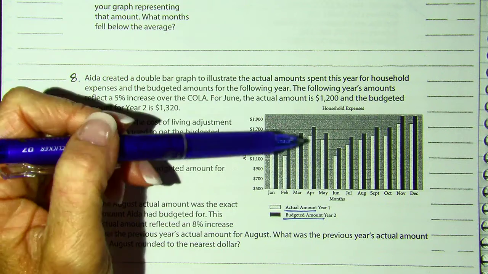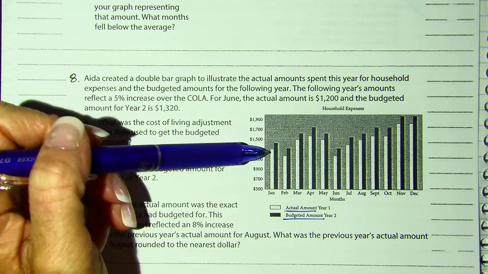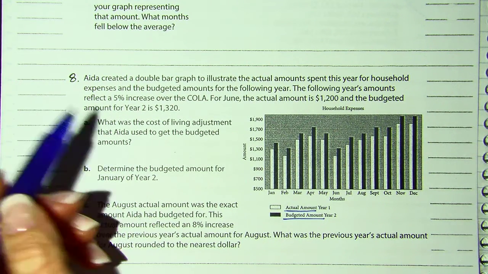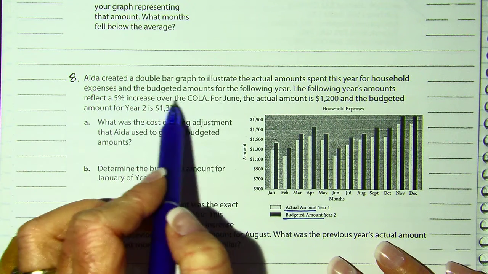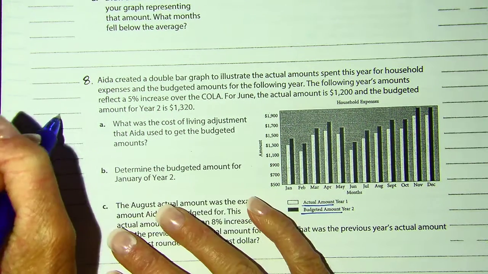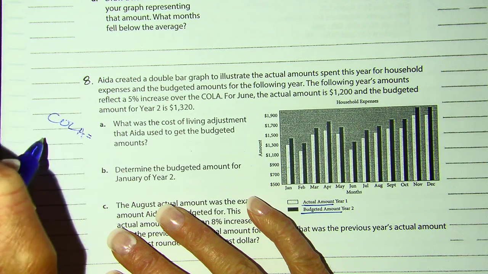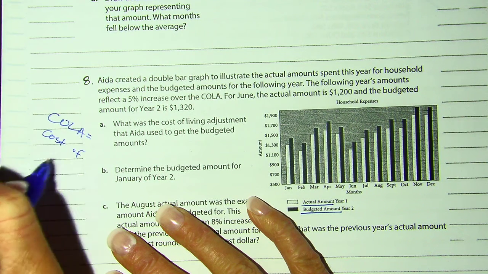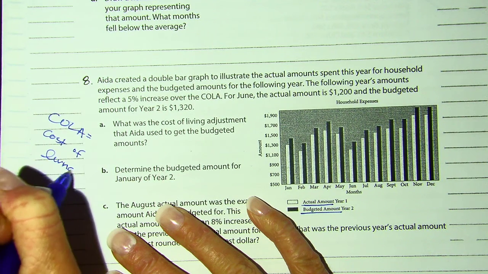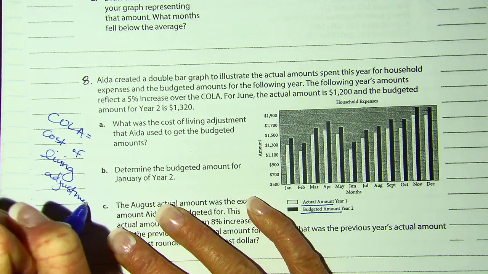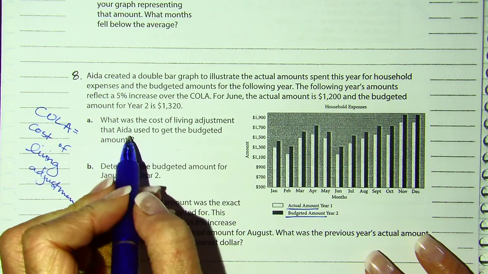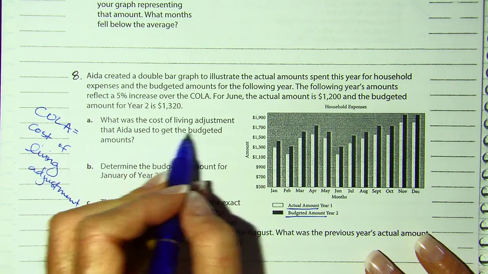In fact, it looks like that for every month, she spent less than she budgeted for. So this talks about the following year's amount reflecting a 5% increase over the COLA. Remember, COLA is cost of living adjustment. What was the cost of living adjustment that Ida used to get the budgeted amounts?